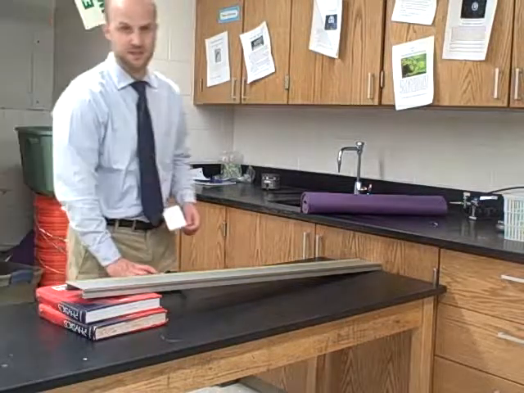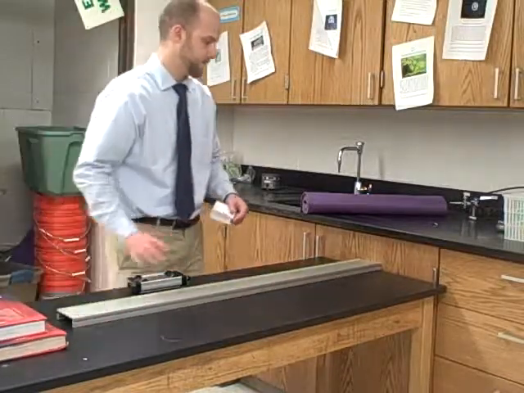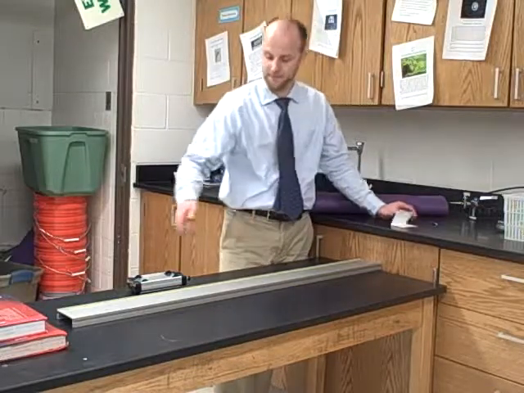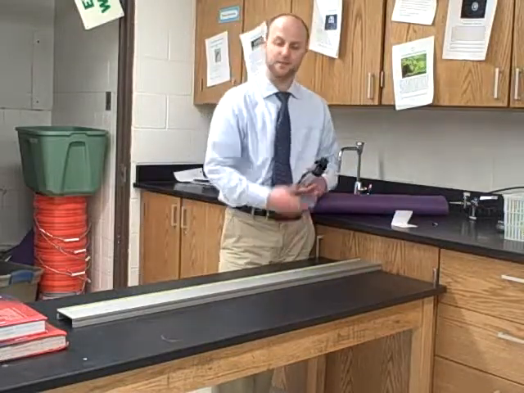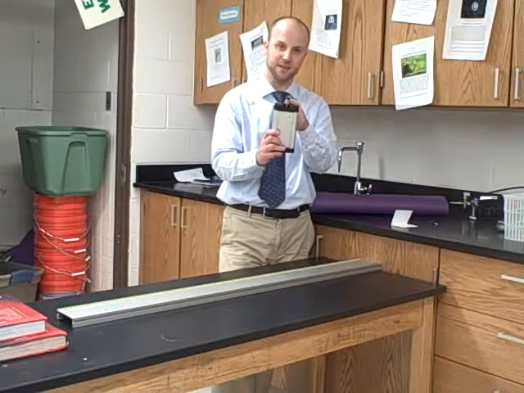Okay guys, in this lab, you're going to start out with a horizontal ramp. Notice that my ramp and my table, I'm against something solid. You're going to have a ramp or a track, and you're going to have a cart. Your cart must have a spring-loaded plunger on the end.